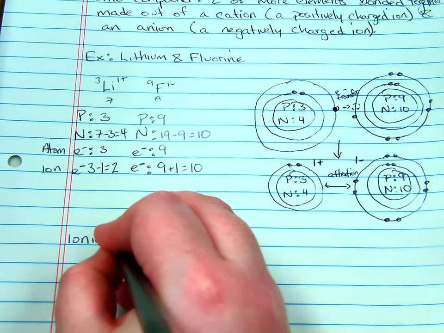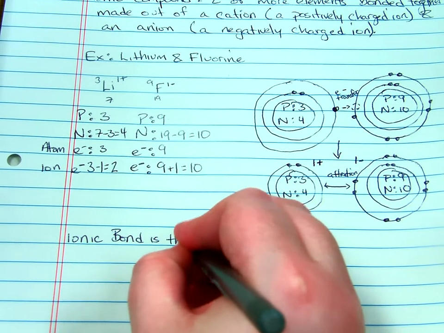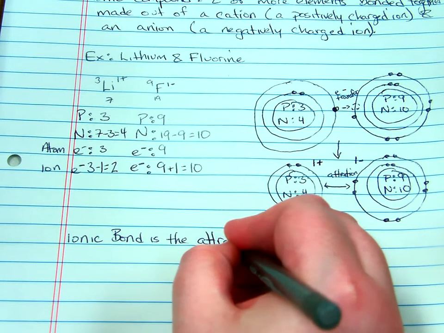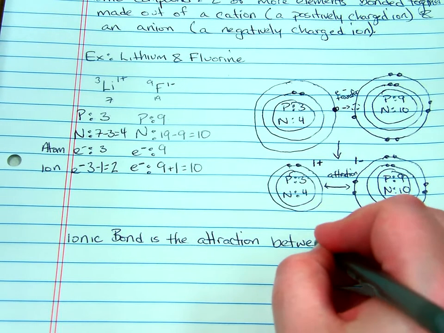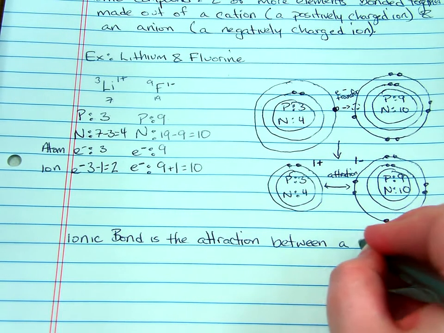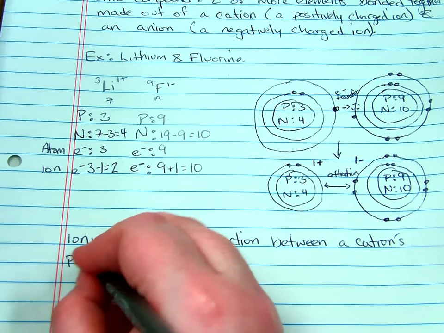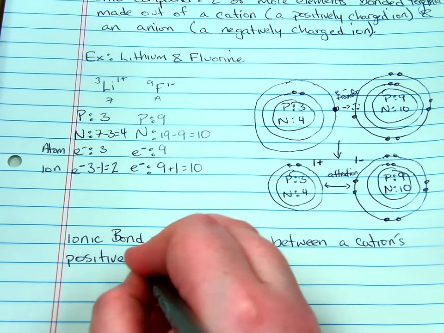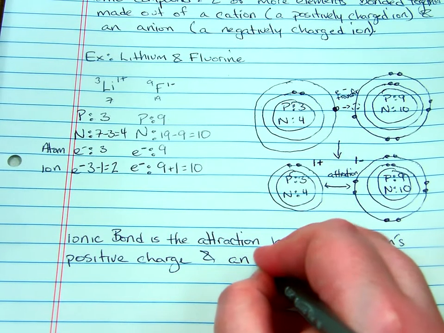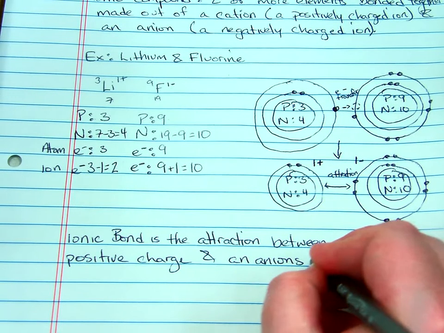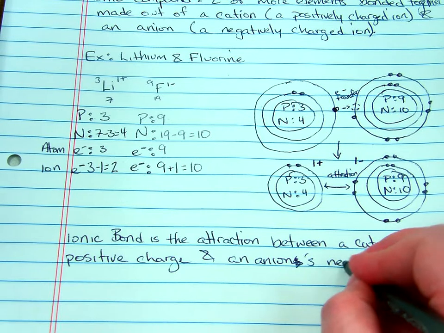So an ionic bond is the attraction between a cation's positive charge and an anion's, that was weird, negative charge.